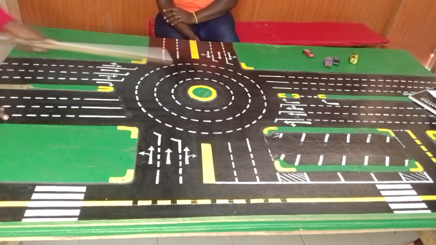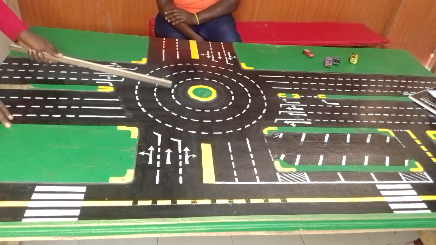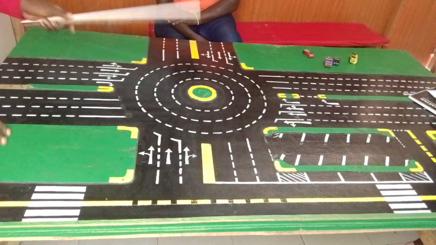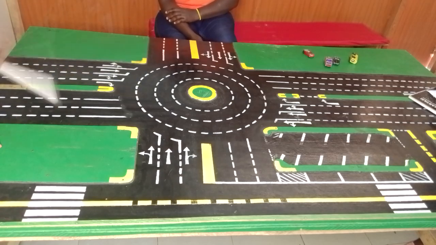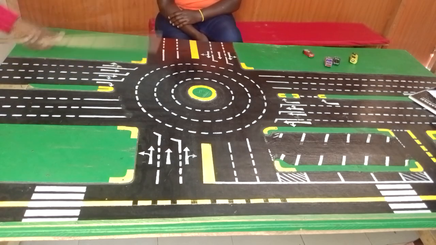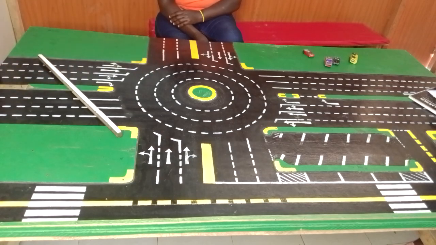Part number 2. We've discussed about the roundabout. We've known what a roundabout is. We've discussed the rules of a roundabout, the traffic island, and the mistakes done when approaching the roundabout. As well, we have learned about the types of roundabout. Right, together. Now, my biggest question to my dear students: which is the biggest roundabout in East Africa?